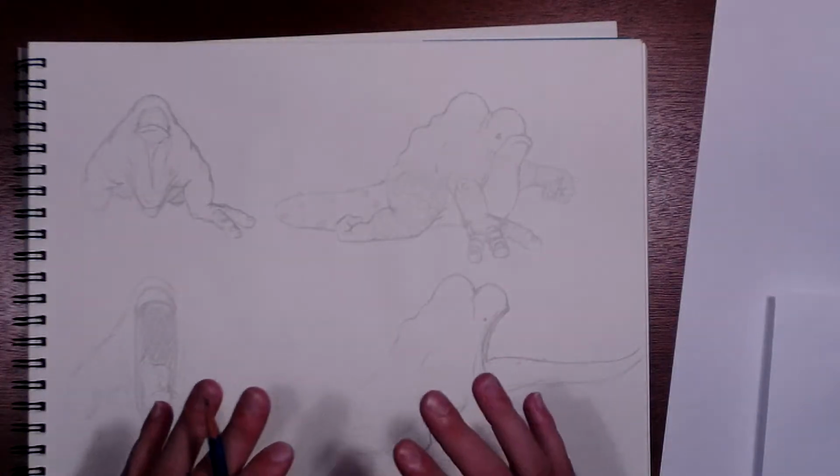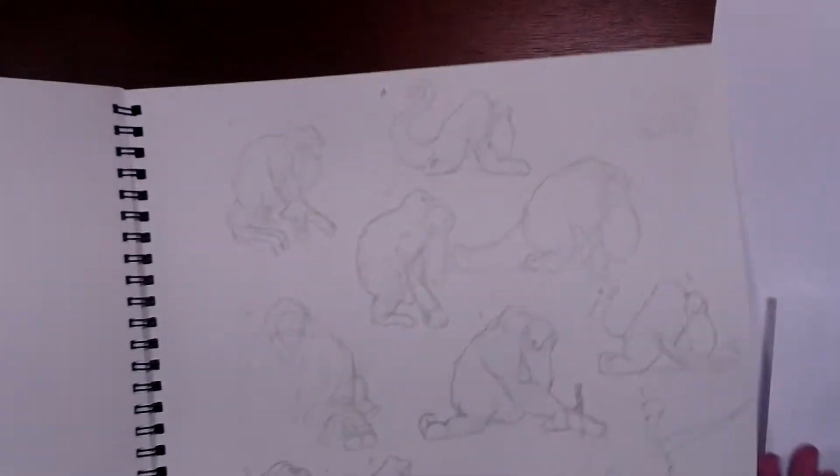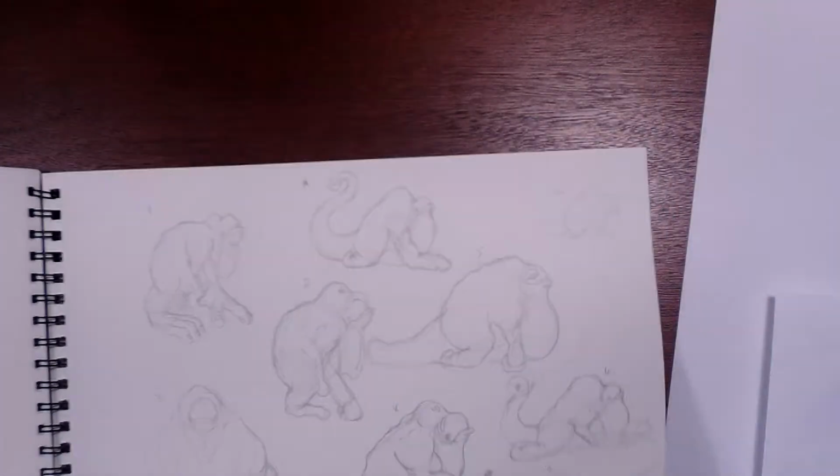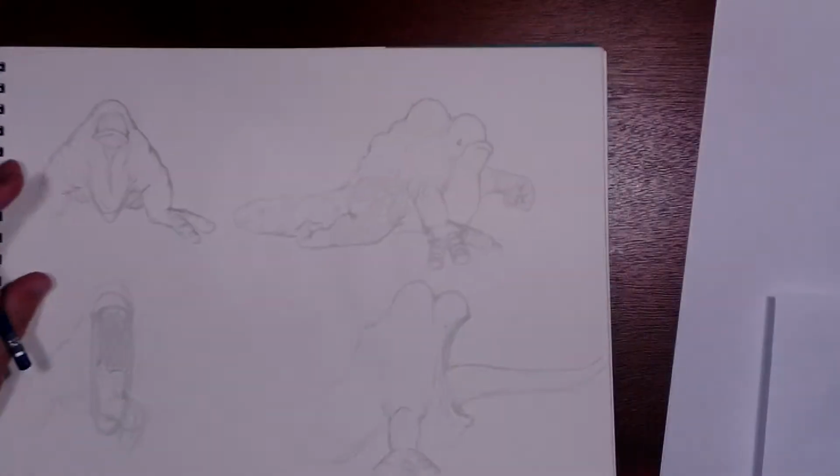And so, once again, these drawings here only took a couple minutes, 2-3 minutes, just getting the essence down.